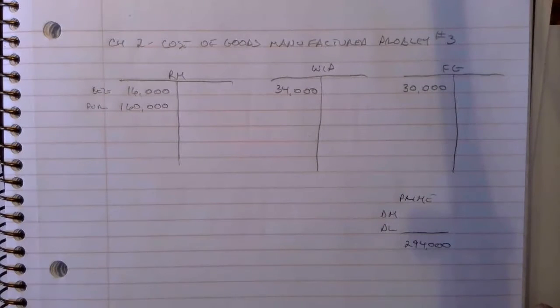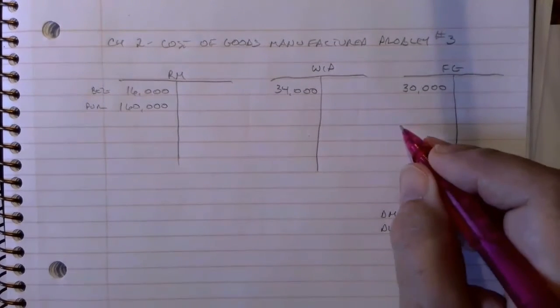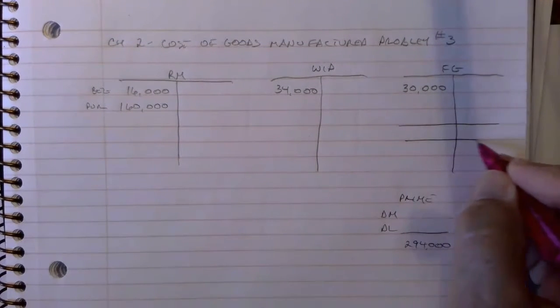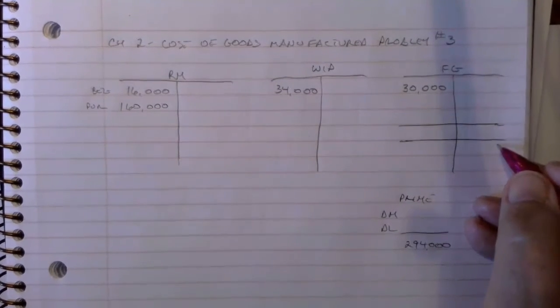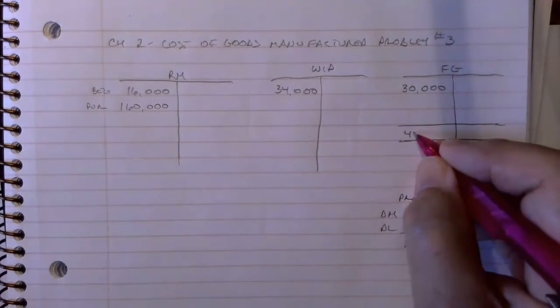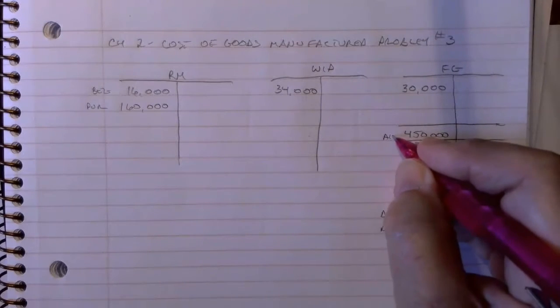Cost of goods available for sale. Goods available for sale are 450. So what we know, 450 is available for sale. So that would be, I'm going to put this right here. Goods available for sale would have been 450 right here. That's available for sale.